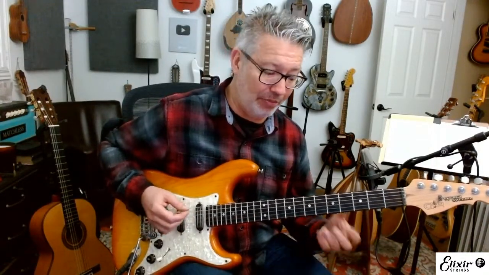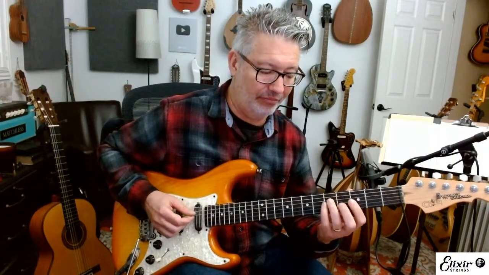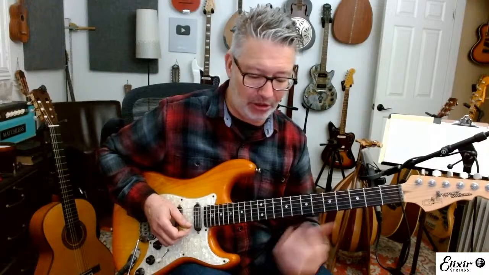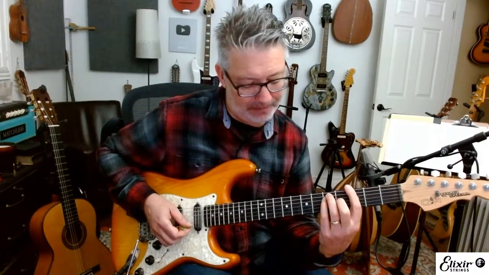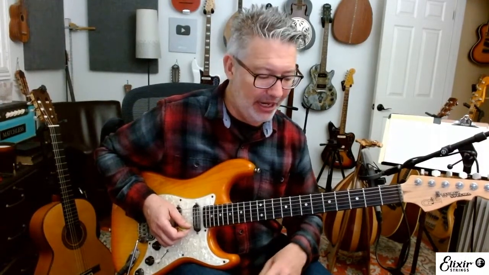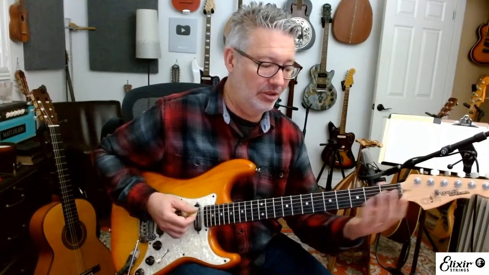Okay, but again, going back to my original premise, I can just take these little triad shapes, and I'm using the E form. This is the E form CAGED chord. This is the G major bar chord, 3rd fret, and I can just use those. And I can start on the sus, or I can start on the triad tone.